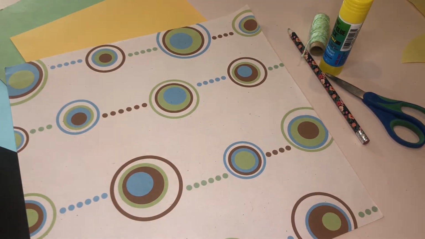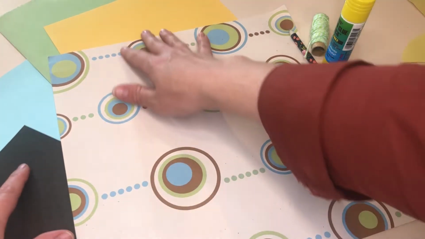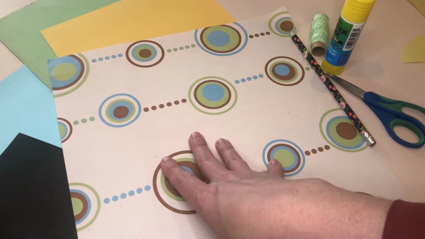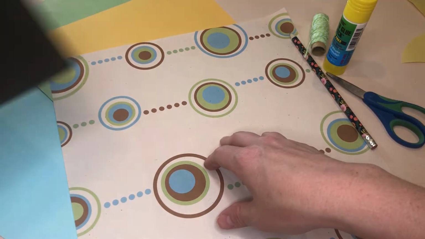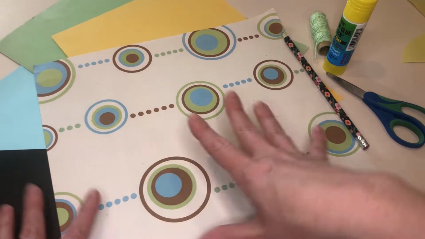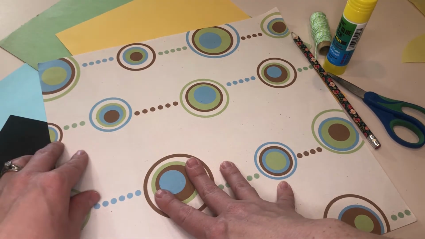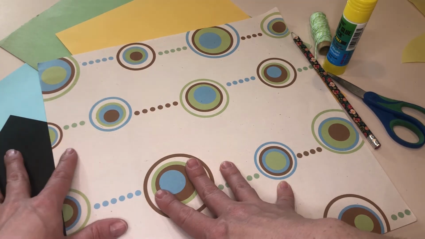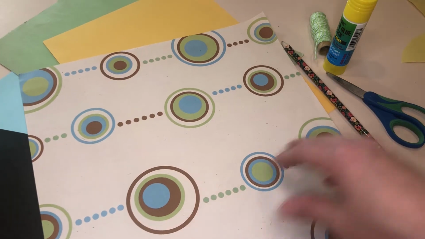So here I have gathered all my supplies. I have several different kinds of paper. Mostly these are just regular weight paper or some construction paper. You could even use cardstock. This is cardstock. So just gather whatever you have around the house. Here I have just 5 different kinds of paper, but you use whatever you have.